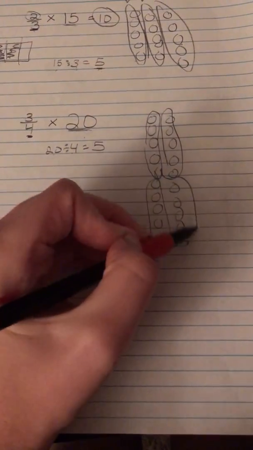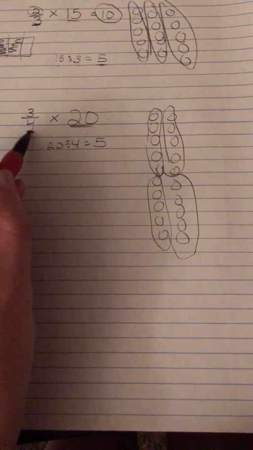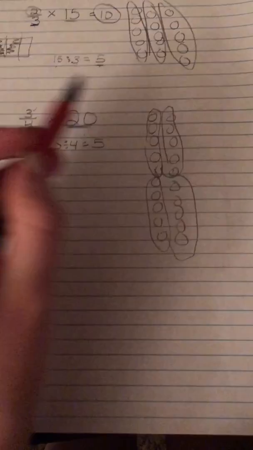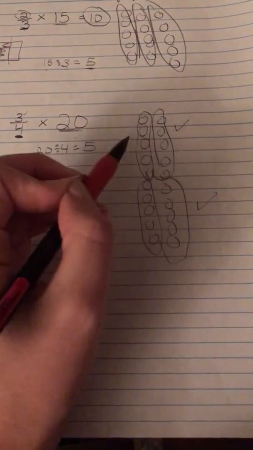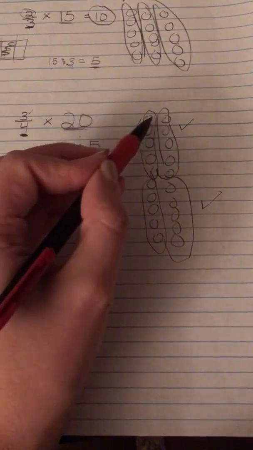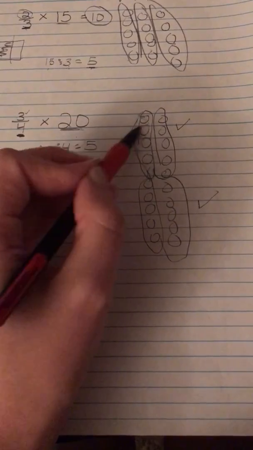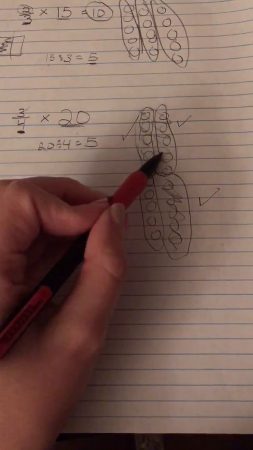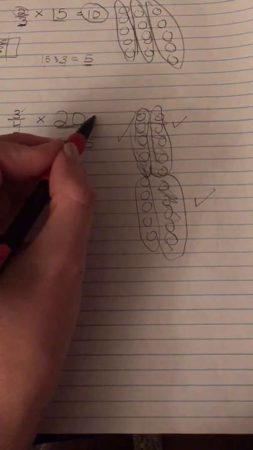Look at that. 4 groups. I'm taking 3 of these groups. 1, 2, 3. So if I took 3 of the groups, that's 5, 10, 15.